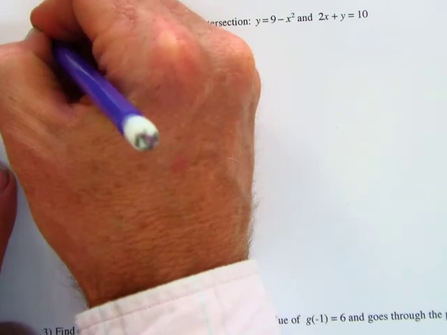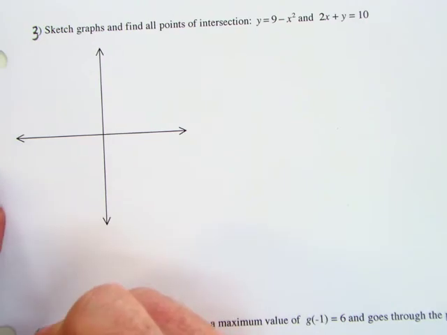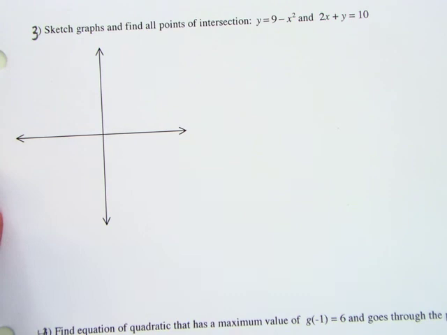Oh, there's a little typo here. This should be 3. All right, sketch these graphs. Find all points of intersection.